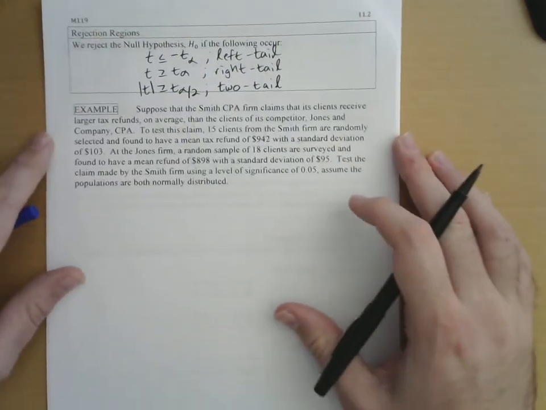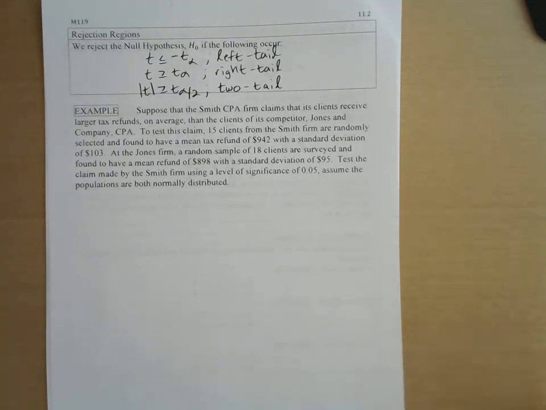So let's take a look at an example, go all the way through start to finish. So suppose that the Smith CPA firm claims that its clients receive larger tax refunds on average than the clients of its competitor, Jones and Company CPA. Really creative names, I know. To test this claim, 15 clients from the Smith firm are randomly selected and found to have a mean tax refund of $942, and I am forever jealous. I would love a refund that size.